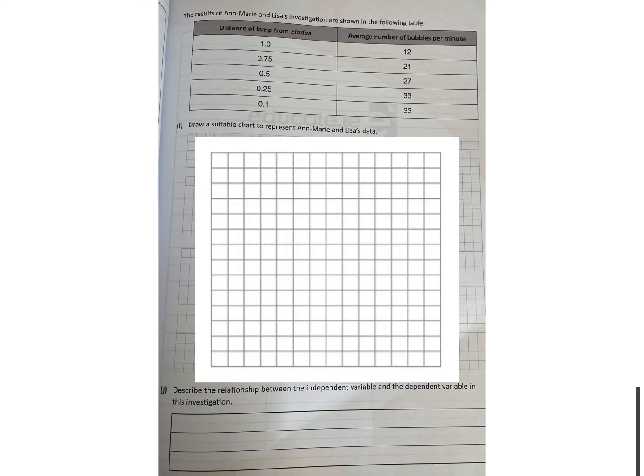A suitable chart for this will be a bar chart, and we're just going to write down some success criteria for drawing our bar chart over here to ensure that we get all of the available marks for this. So a couple of things that we need to keep in mind. We need to have a title, so an overall title at the top of the chart. We need to label our bars when they're drawn. We need to label our axes.